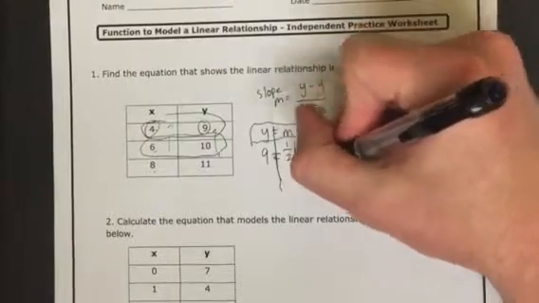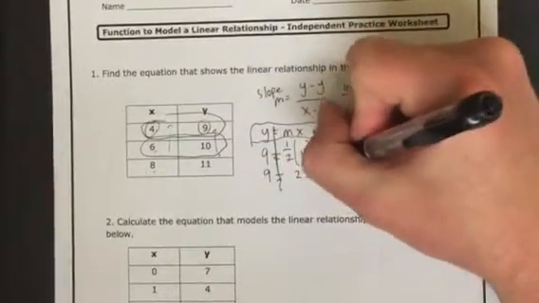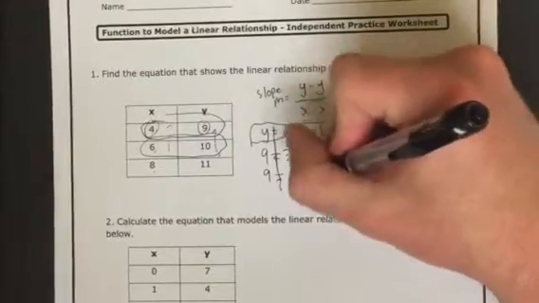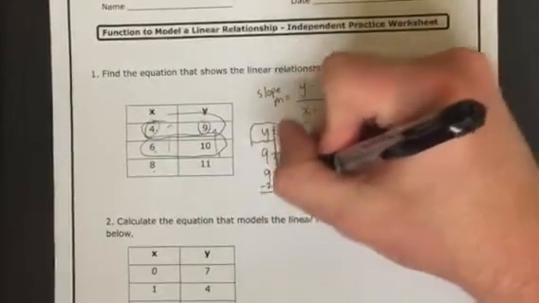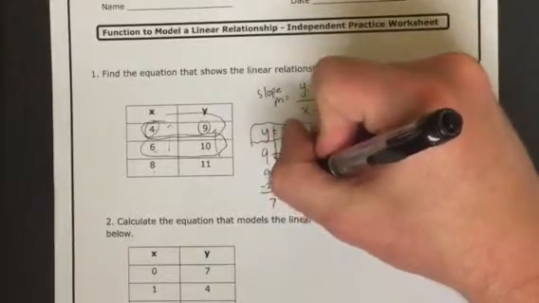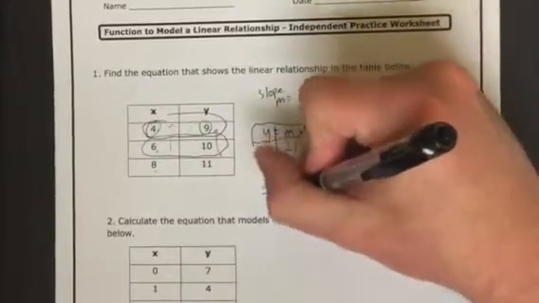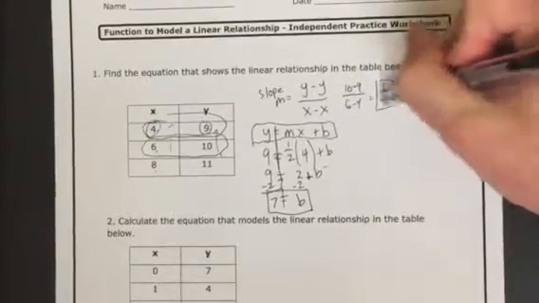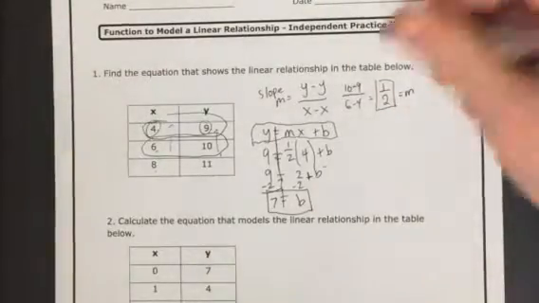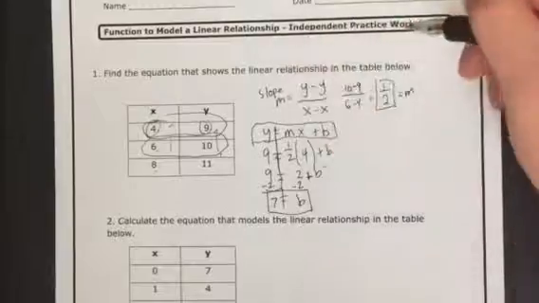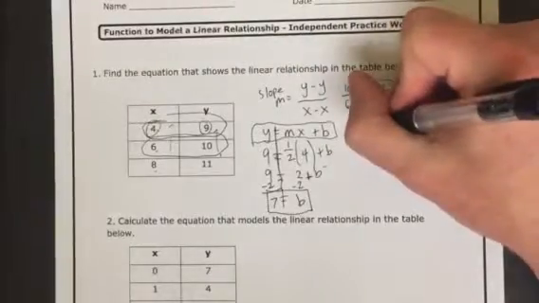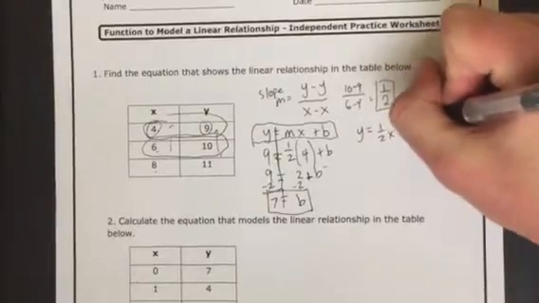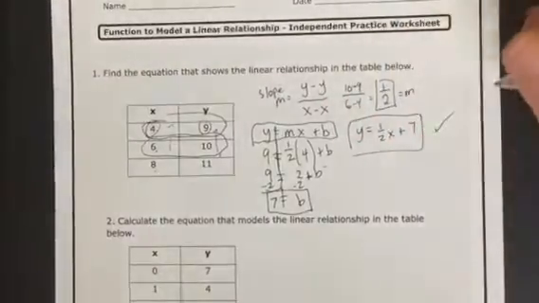1/2 of 4 is 2. Bring down everything. Now to solve, I have to get rid of the 2. To get rid of the 2, I need to subtract 2 on both sides. I get 9 minus 2 is 7, and b equals 7. So now I have my two parts, my m and my b. So I can rewrite my formula by plugging in what I know. So the final formula is y equals 1/2 x plus 7. And this is the answer.